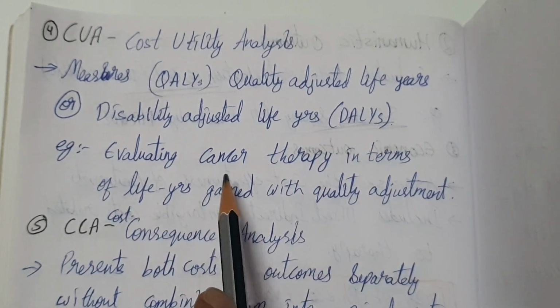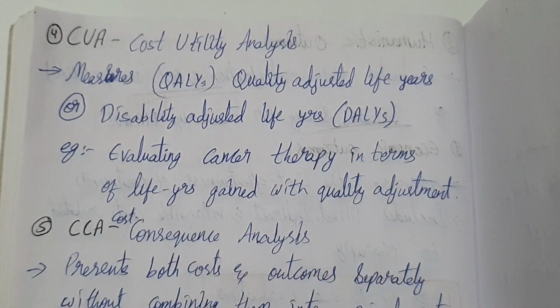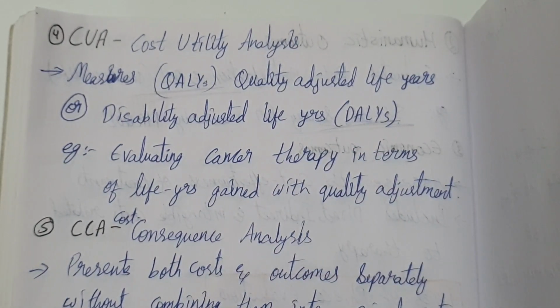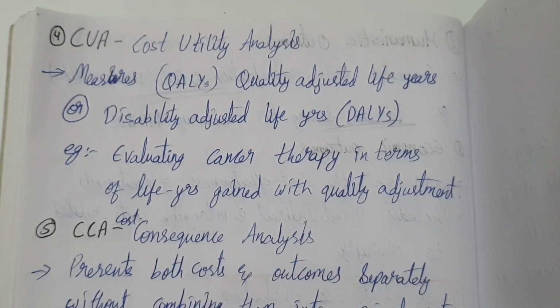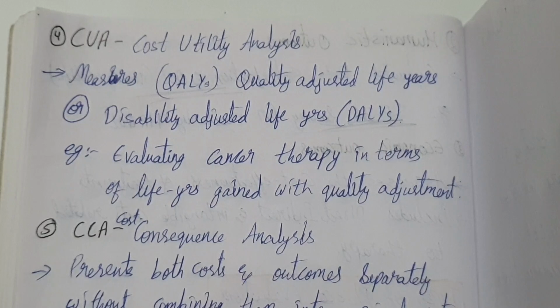Example, a cancer therapy that adds two high quality life years. So when a cancer therapy is used, it adds 2 life years to the patient.